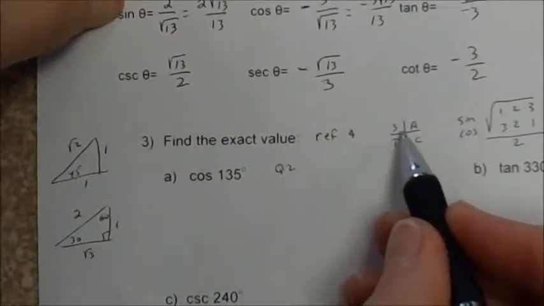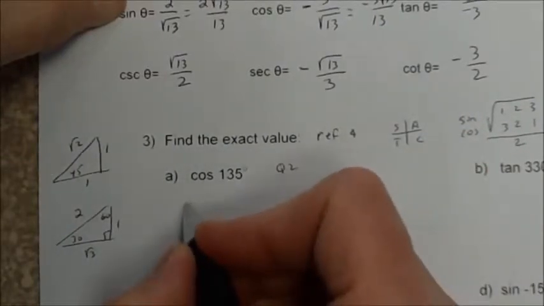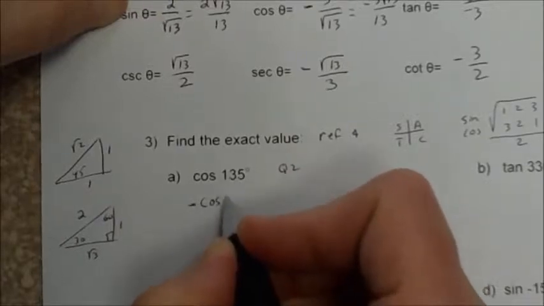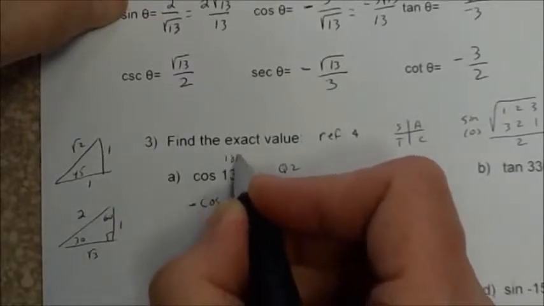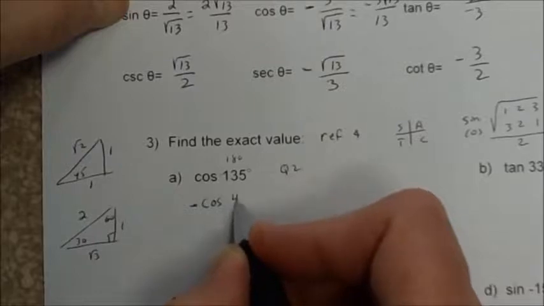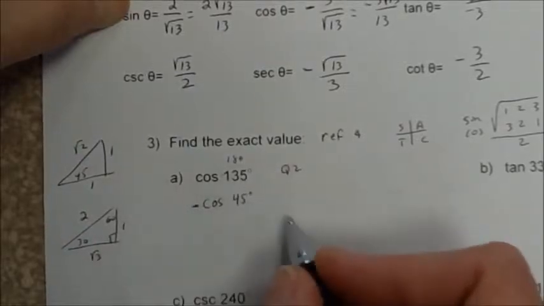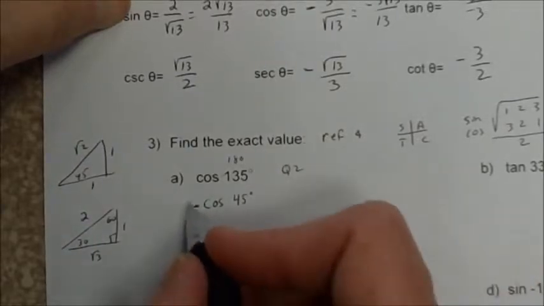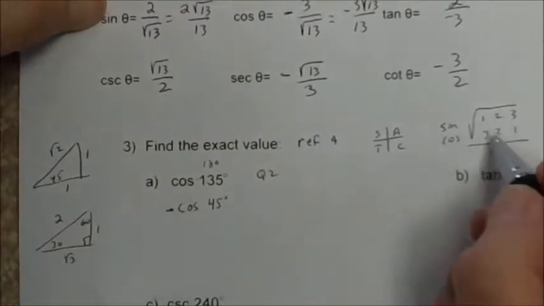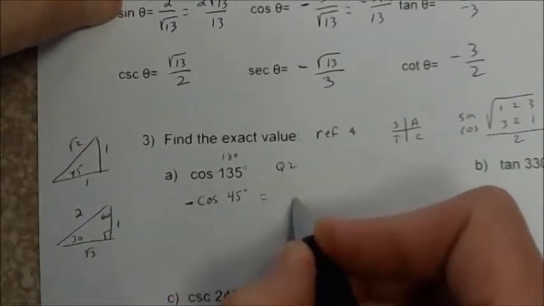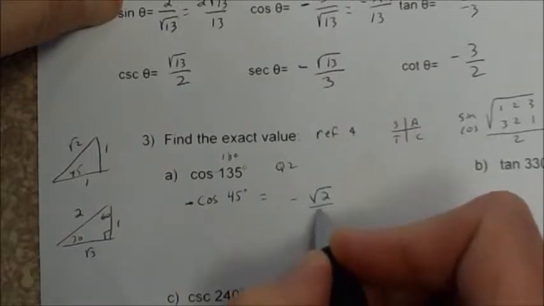Cosine goes negative in quadrant 2, and the reference angle is 45, because 180 minus 135 is 45. Remember, subtract away from 180. So the negative cosine of 45, however you want to do it, is equal to negative square root of 2 over 2.